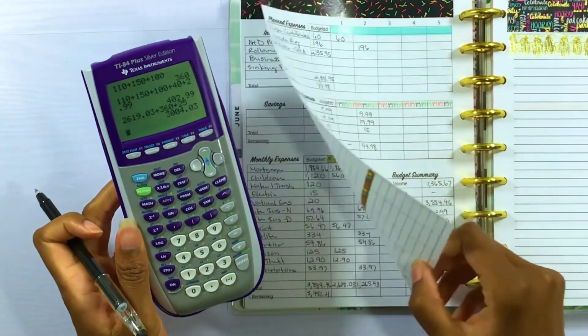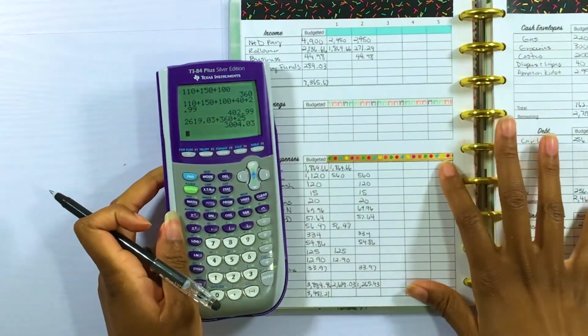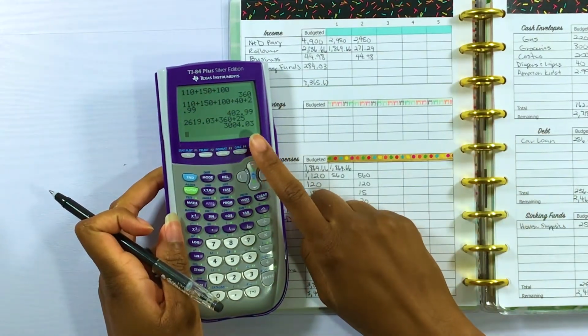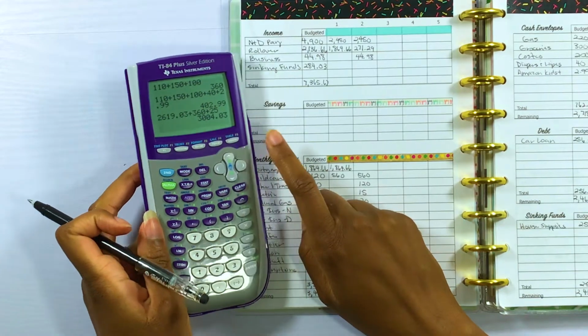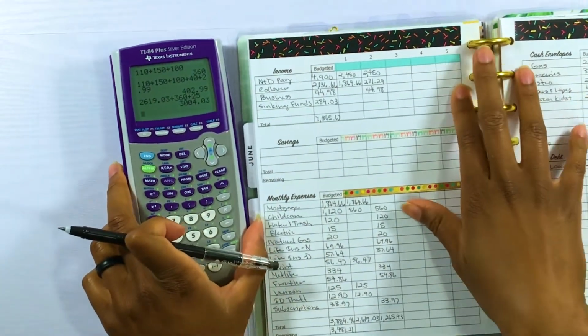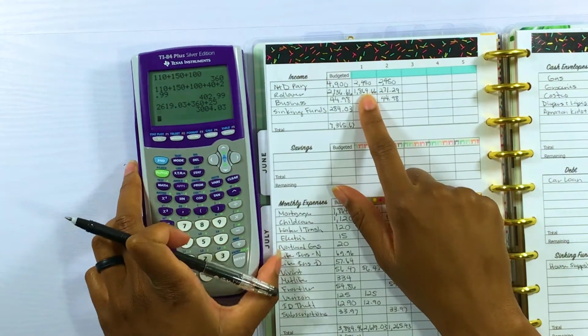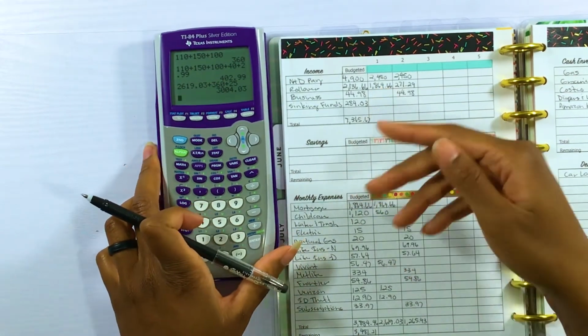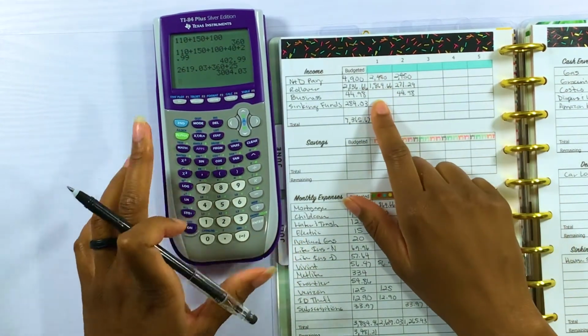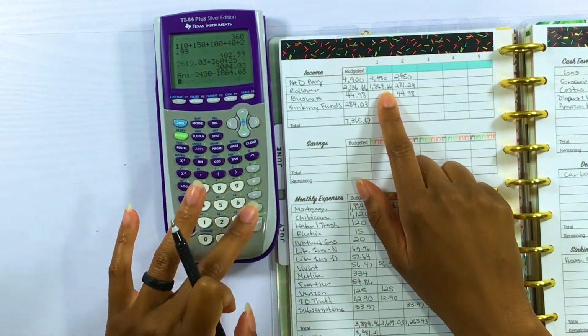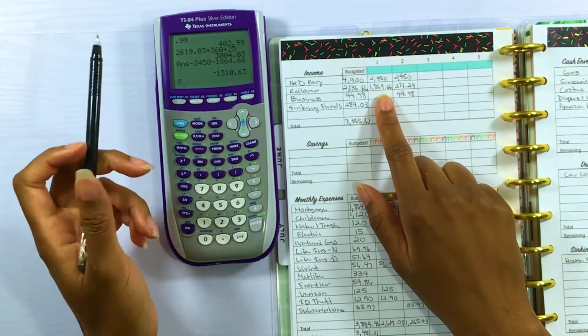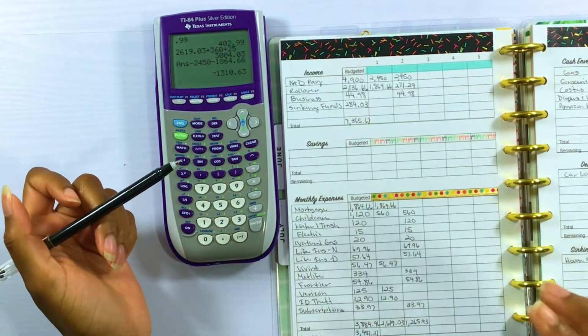Okay, so far for paycheck number 1, our expenses are $3,004.03. So I'm going to add up the income for paycheck number 1 and see how much we have remaining right now for paycheck number 1. All right, so for paycheck number 1, we have just over $1,300.